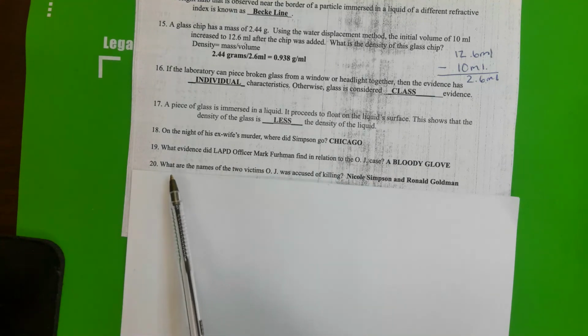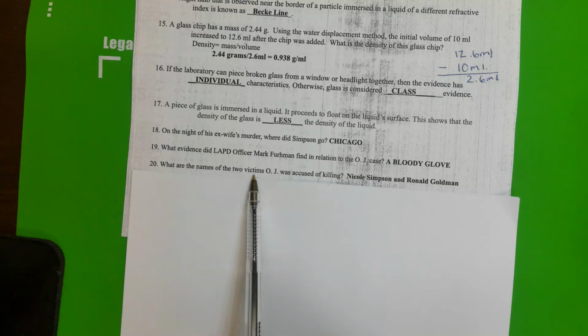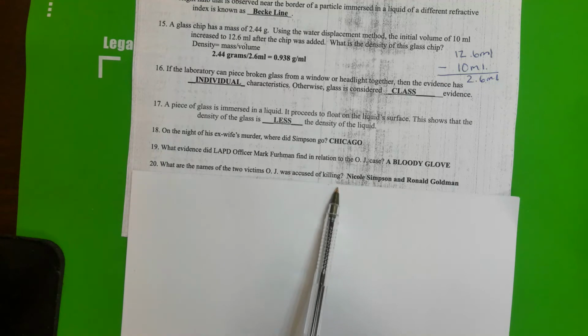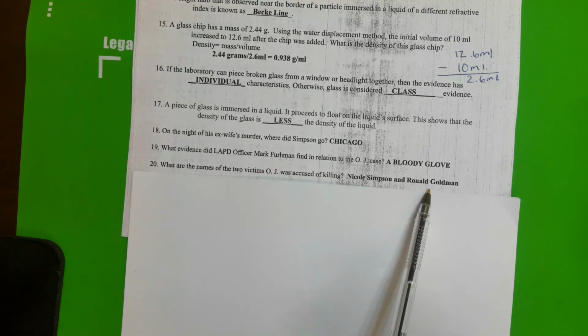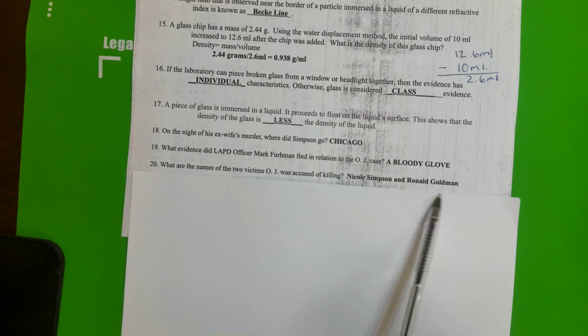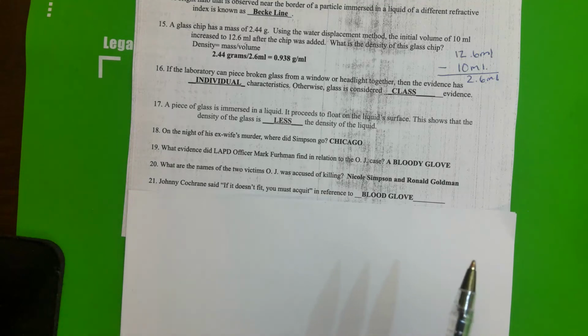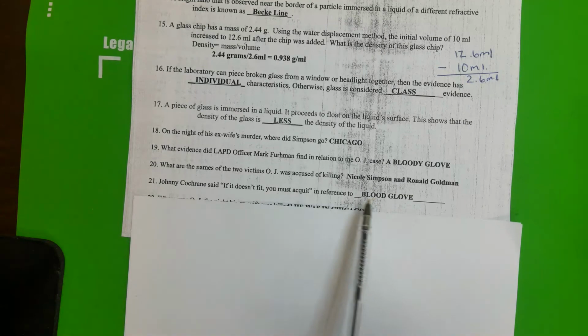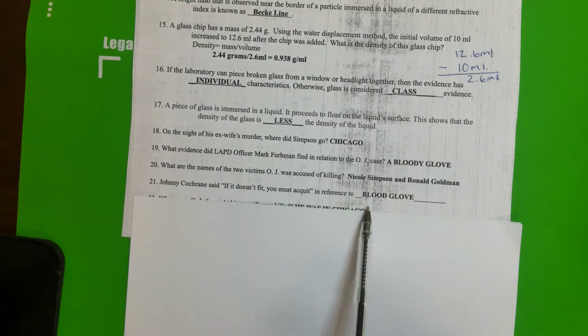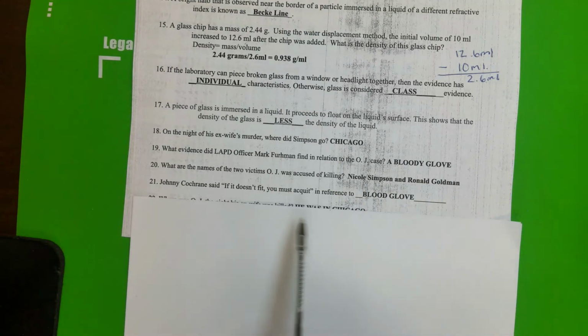And number 20, what are the names of the two victims OJ was accused of killing? Nicole Simpson, which was his wife, and then Ronald Goldman, who unfortunately was in the wrong place at the wrong time. Number 21. Johnnie Cochran said, if it doesn't fit, you must acquit, in reference to the bloody glove. Remember, it didn't fit in his hand. But it was refrigerated for a while, so it did shrink. I don't know if you guys read through that, but yeah, that's what happened.